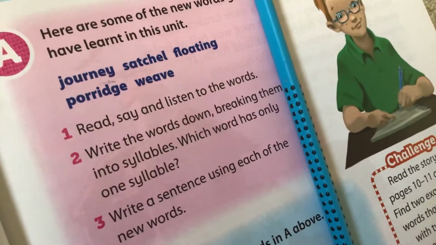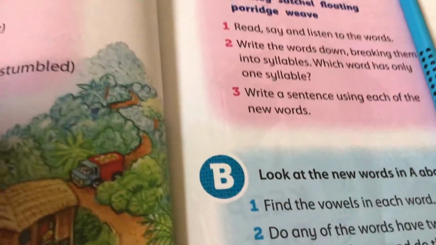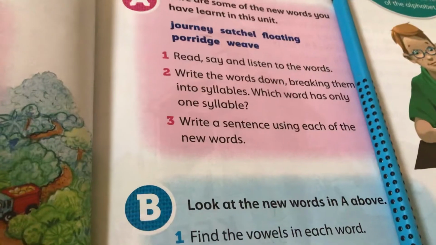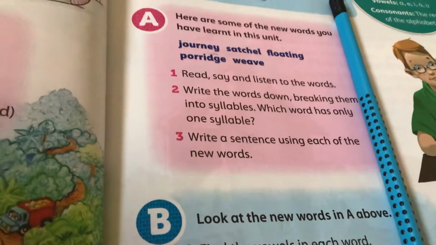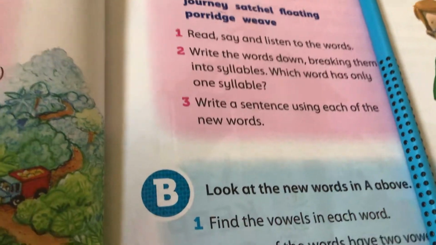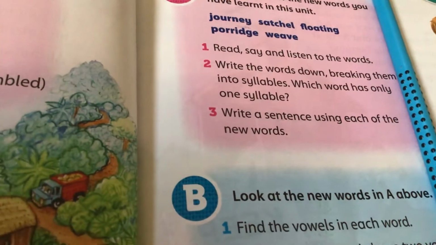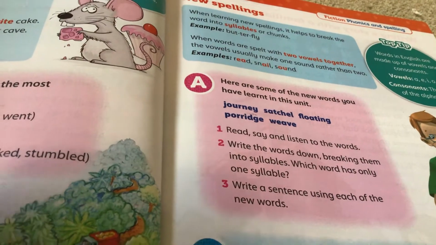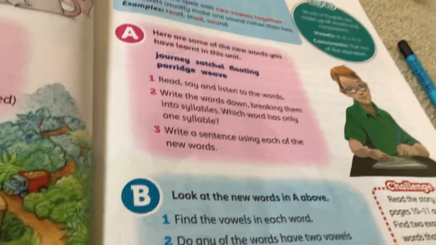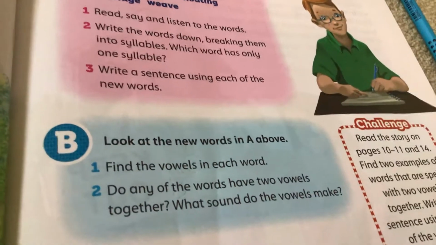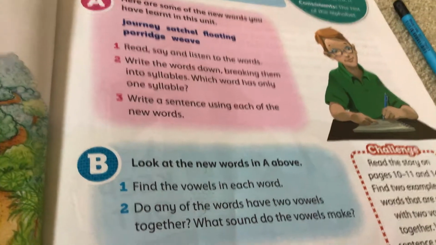Write a sentence using each of the new words. My journey to school is short. Abdullah's satchel was brown. Is plastic floating on water? Anna doesn't like porridge. Misaki's grandma knows how to weave.